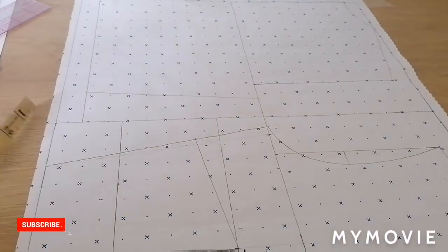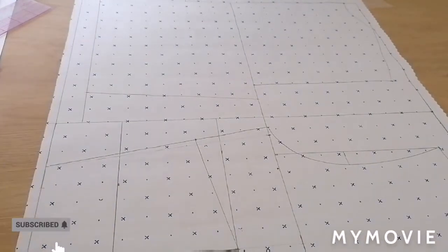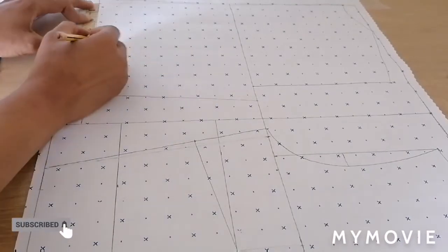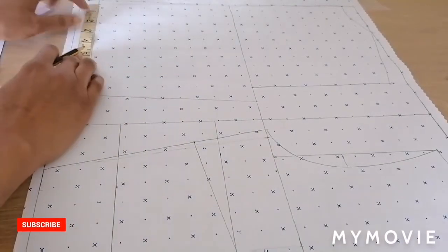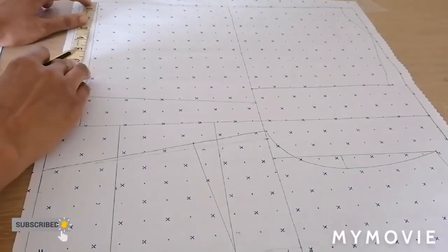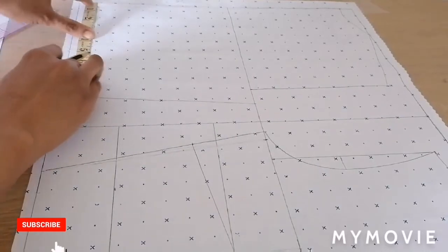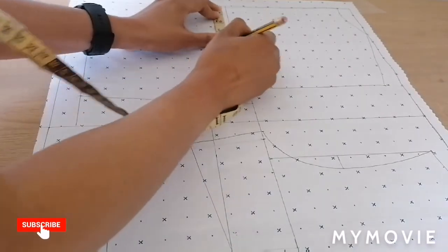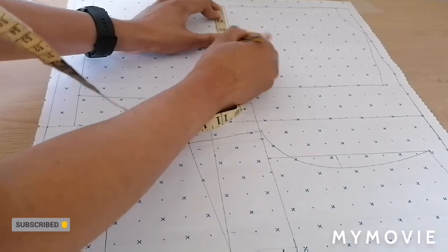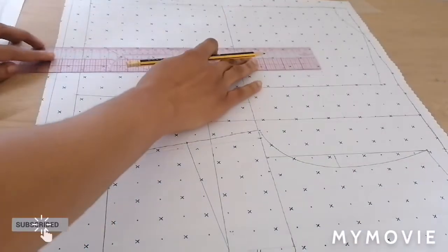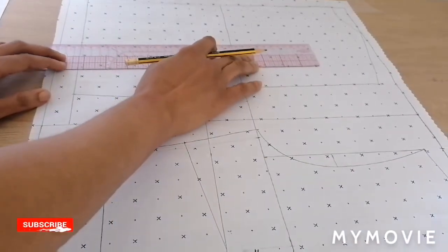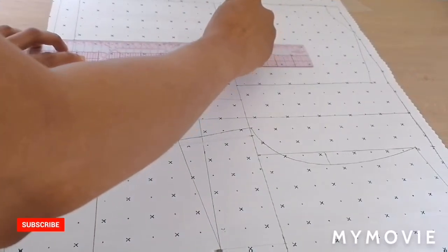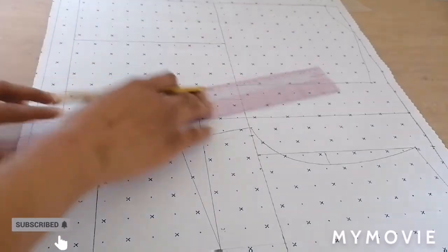For my back dart, I took 4 inches on the front. So from here, I'll be taking 4 inches. Remember that there was a back slant, so I'm taking it from the back slant. If I take it from the original line, that's 4.5. So I'll just take this 4.5 inches across to my chest line. And then I'll square this out. I'm done squaring this out.